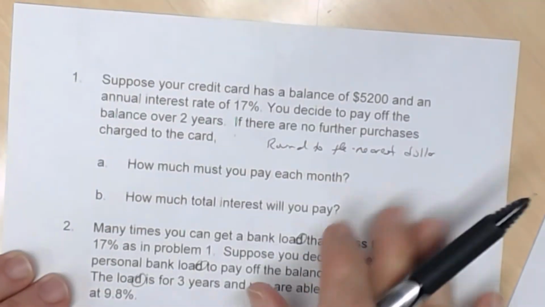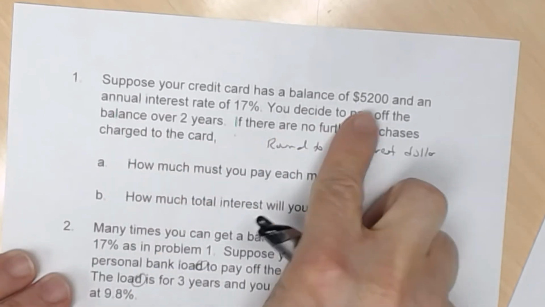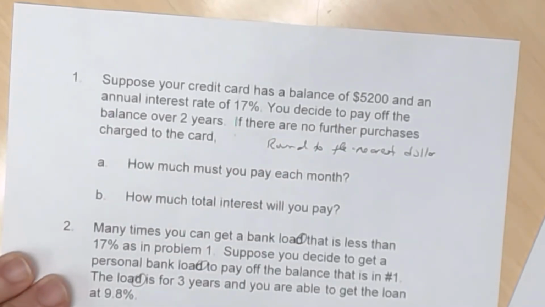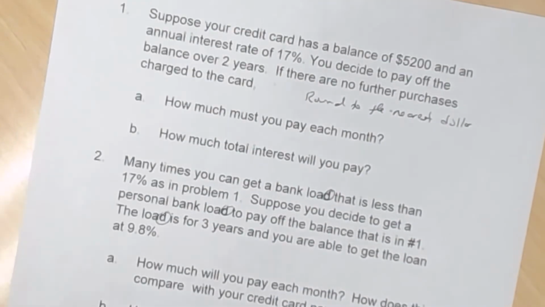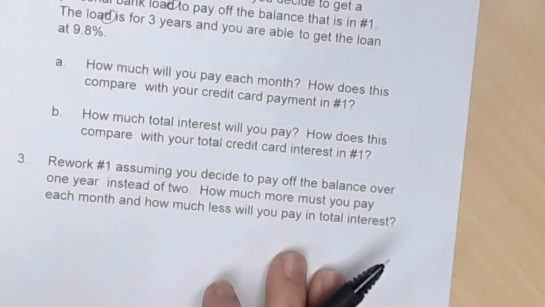And then once this is paid off, once your credit cards are paid off, don't go back in that situation again. Try the hardest you can not to go back in that situation. All right, so let's do number three.